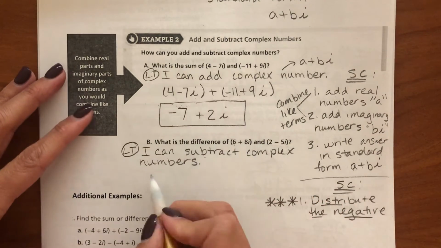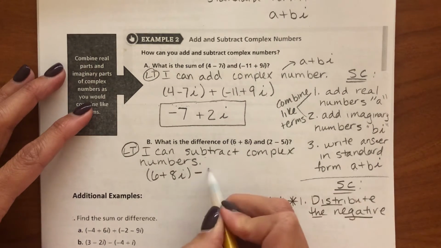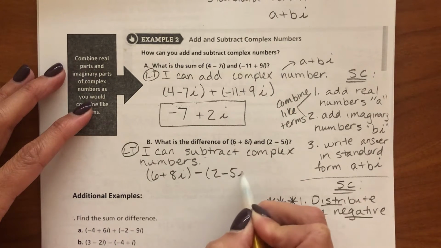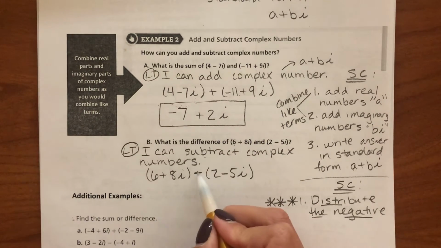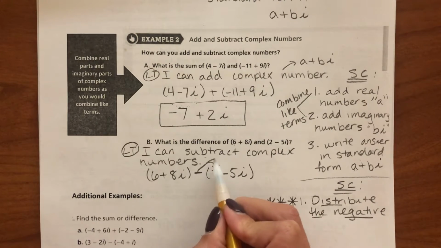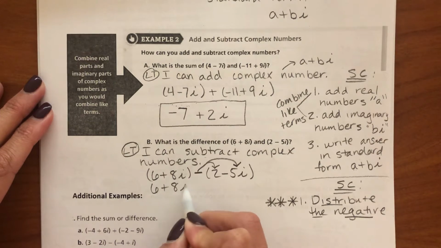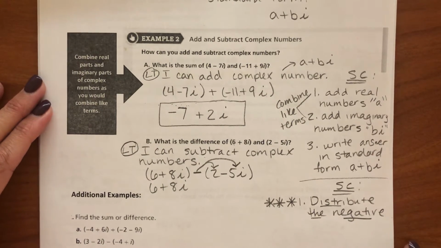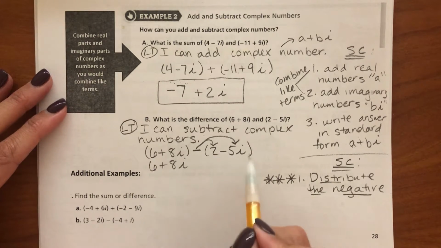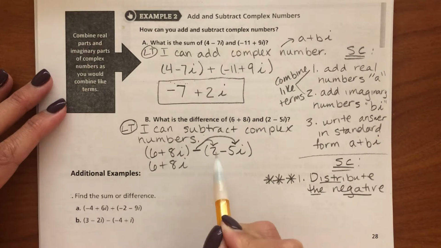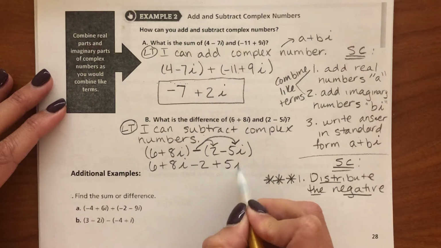So I'm going to start with my problem. 6 + 8i minus (2 - 5i). So here's my negative right here, and I'm going to distribute it to what comes after it. So I'm going to bring down the 6 + 8i, and then distribute the negative. So it basically changes my signs in here. So negative 2 and positive 5i.